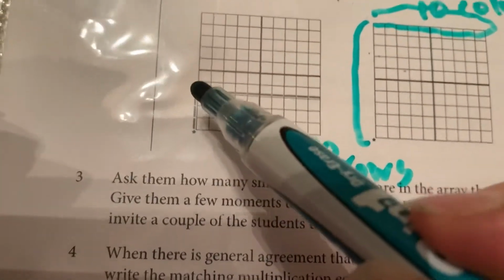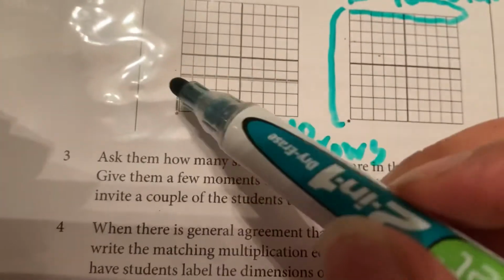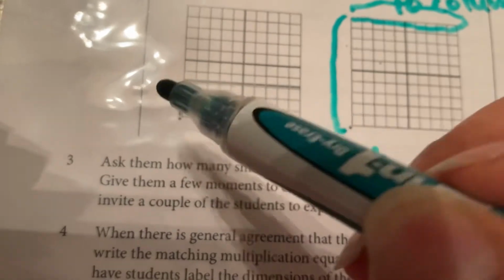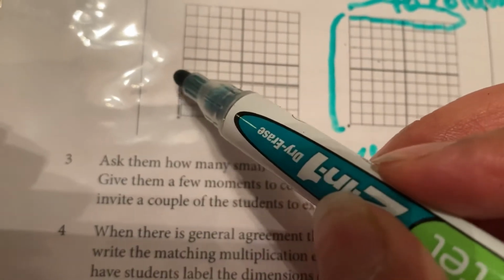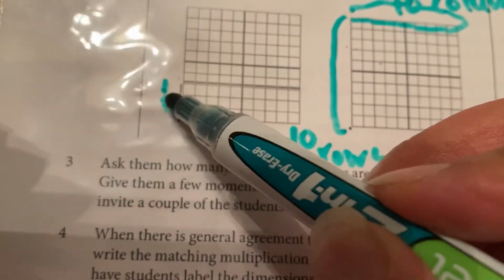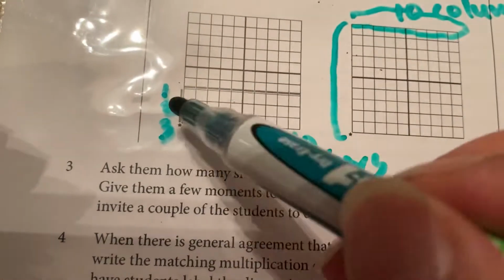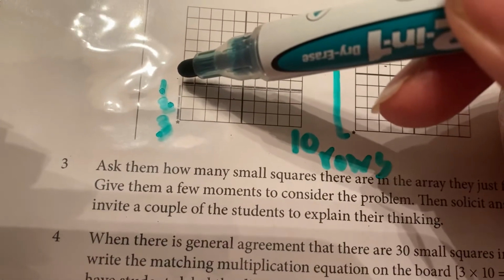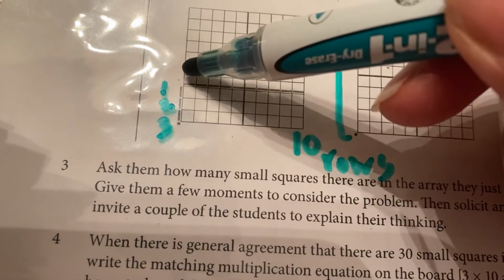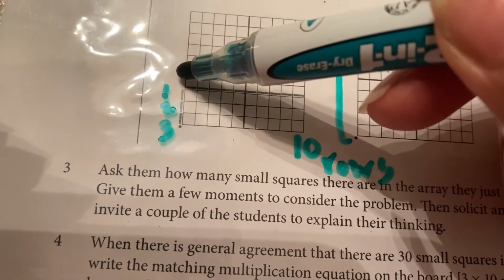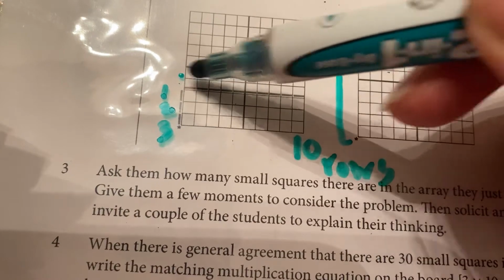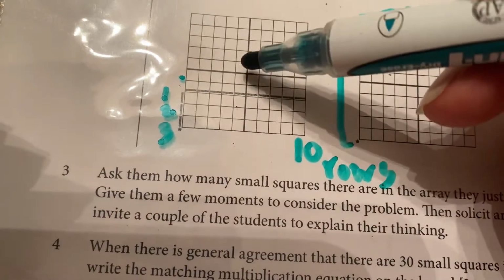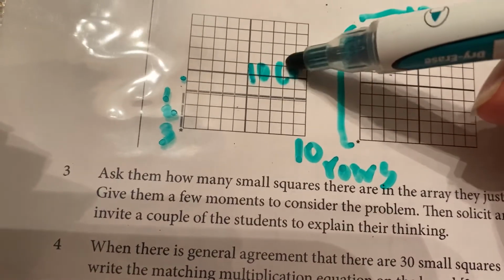Now here we can see there is an array made here, and we know how to count our columns. So we can see 1, 2, 3. We have 3 rows, and we know when we count from here, we can see the array is made from the starting of the grid to the end. So there must be 10 columns.